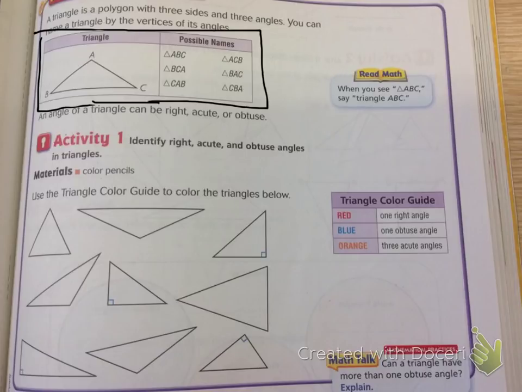Okay. Now, down below, I'm going to do this activity. All you need to do is watch and make sure that you are paying attention and thinking right along with me. So, it says, identify right, acute, and obtuse angles in triangles. Materials, use colored pencils. Well, I've got a tool like that. Use the triangle color guide to color the triangles below. Okay, here's the triangle color guide. Red is 1 right angle. Blue should be 1 obtuse angle. And orange, 3 acute angles.